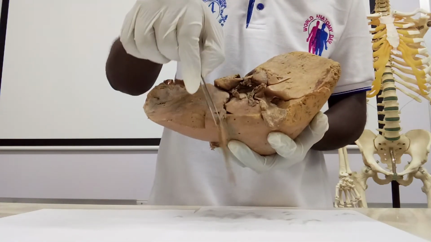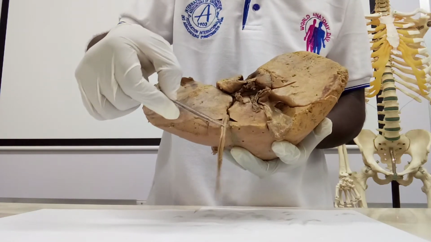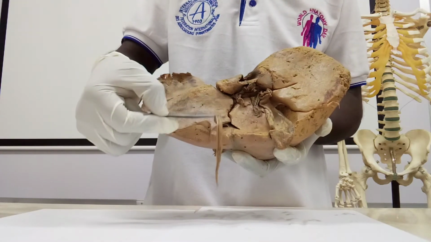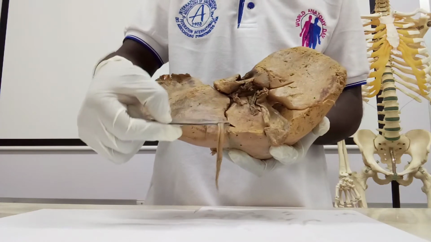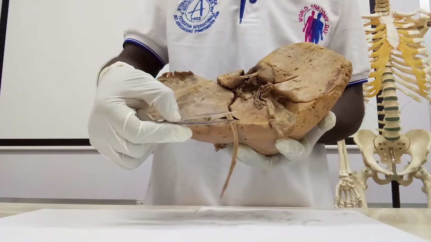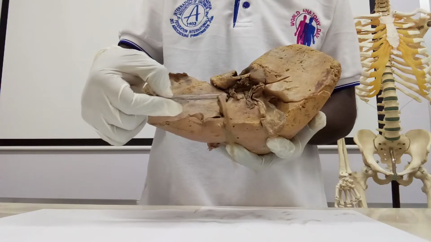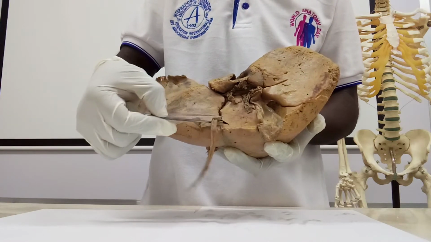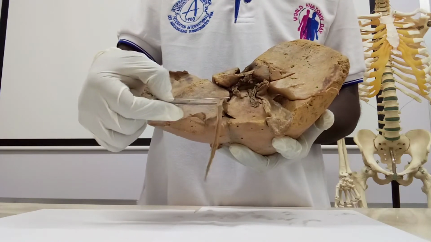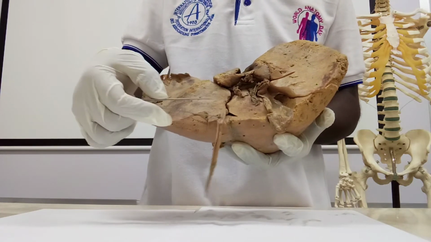Now, at the opposite side, to the left, we have this round ligament, which is known as the ligamentum teres hepatis. That's the round ligament of the liver. The word teres has to do with round. Now, this ligament used to be what we call the left umbilical vein. So this is the obliterated remnant of the left umbilical vein, which was responsible for carrying oxygenated blood from the umbilical cord to the left portal vein.